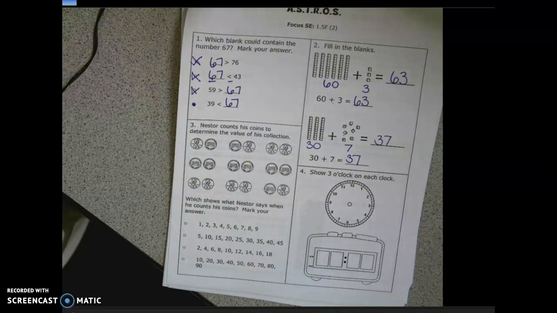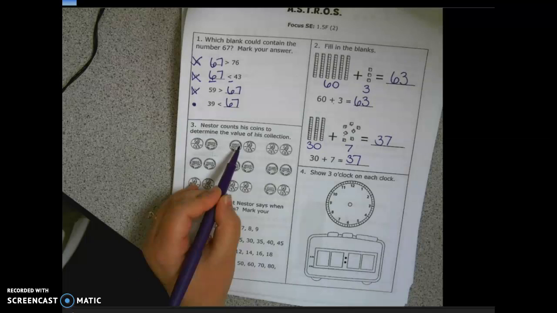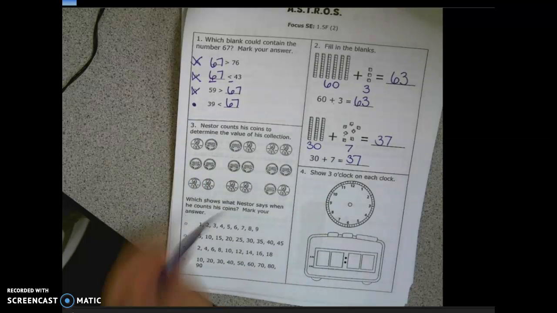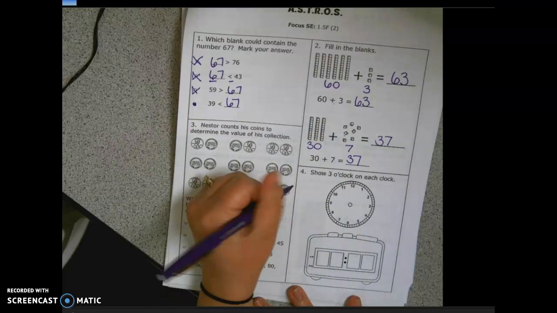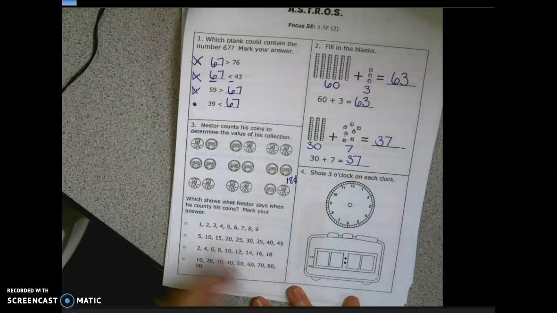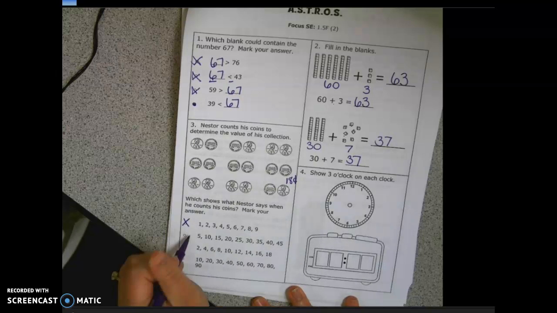Nestor counts his coins to determine the value of his collection. Which shows what Nestor says when he counts his coins? Mark your answer. Well, I see Nestor put them in groups of pennies. So I think Nestor may be counting by twos. Let me see. 2, 4, 6, 8, 10, 12, 14, 16, 18. I wonder if any of those look like that. I know I need to have 18 cents when I'm done. So I'm going to look at that last number. That's 9 cents. This one's 45 cents.